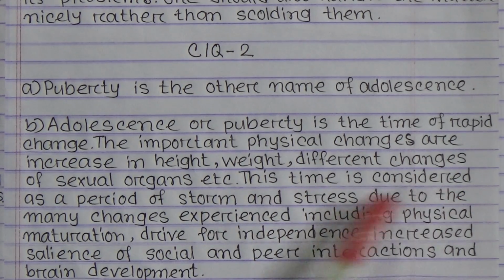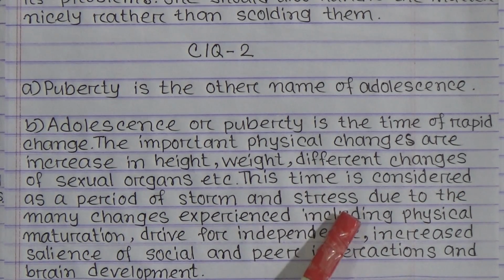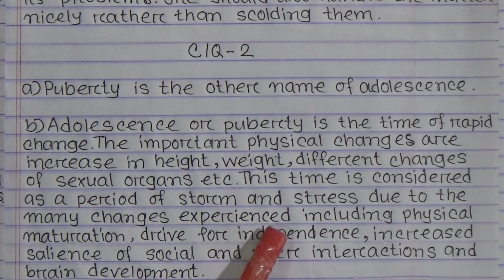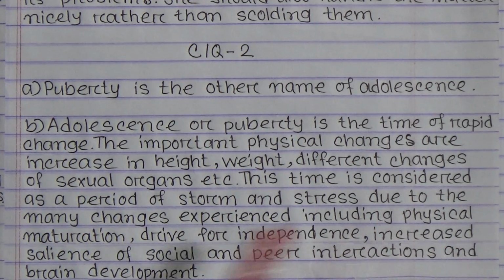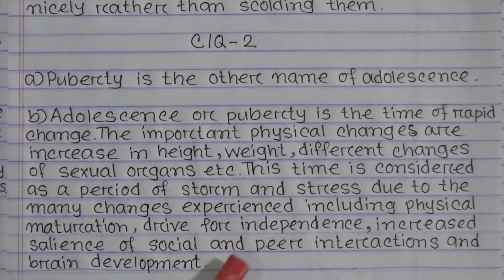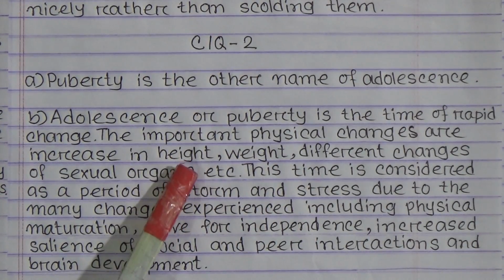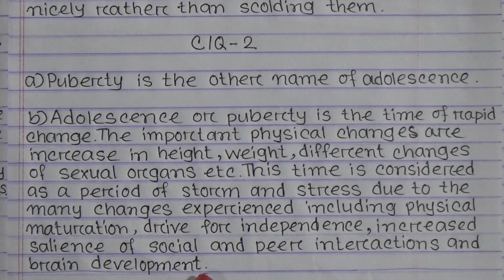This time is considered as a period of storm and stress due to the many changes experienced, including physical maturation, drive for independence, increased importance of social and peer interactions, and brain development. So at the time of adolescence or puberty, there are physical and mental changes. Physical changes are height, weight, and changes in different parts and organs of the body.